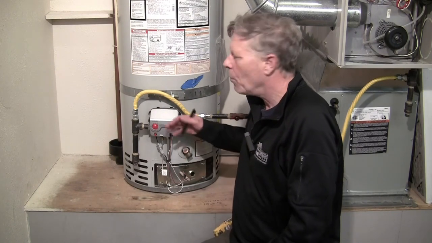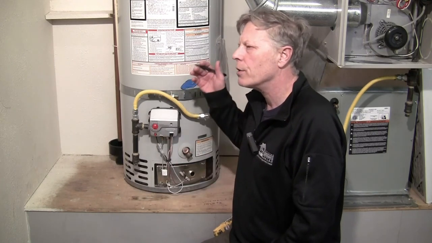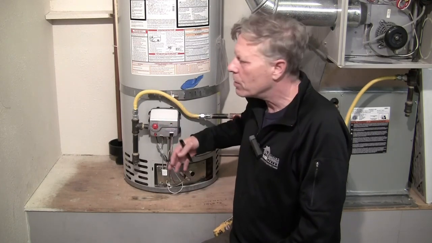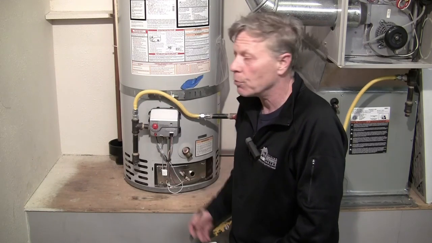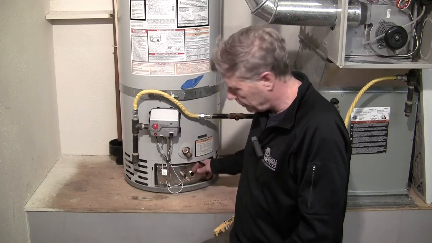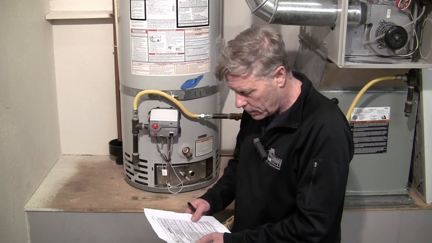And then another thing about these water heaters is basically this is a typical water heater now. All new water heaters are built like this. So this is what you're going to start seeing a lot of. All right. Let's see here.